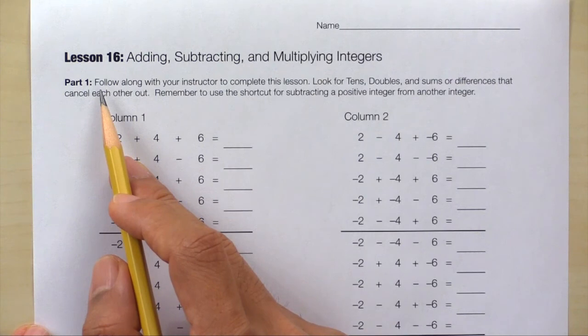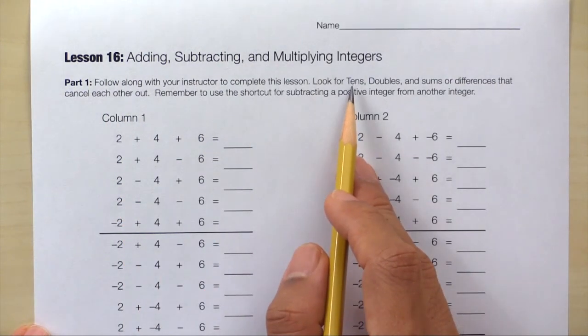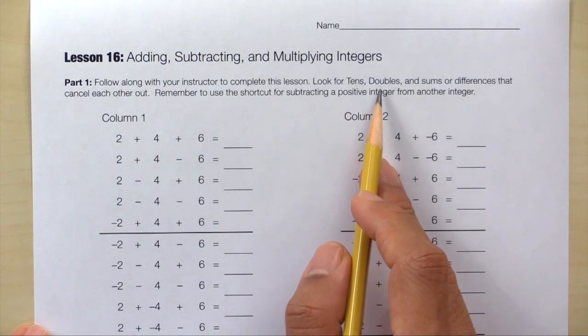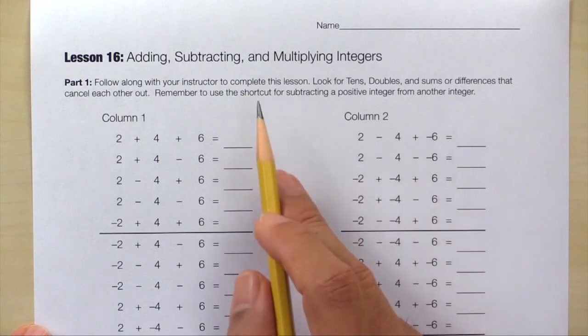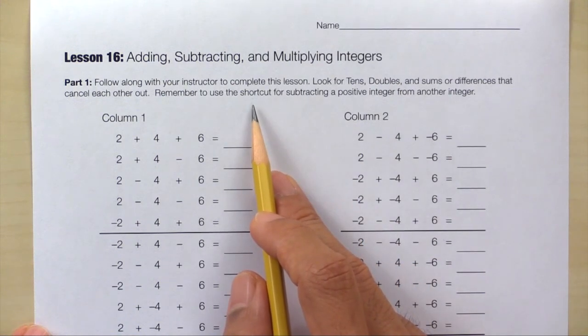Lesson 16, Adding, Subtracting, and Multiplying Integers. Take a look at Part 1. Students, follow along with their instructor to complete this lesson. And it says, look for tens, doubles, and sums or differences that cancel each other out. Remember to use the shortcut for subtracting a positive integer from another integer.